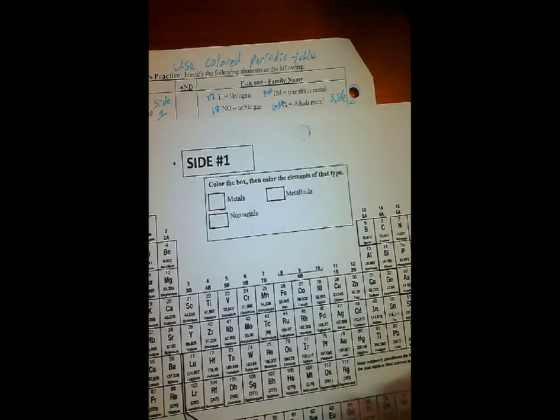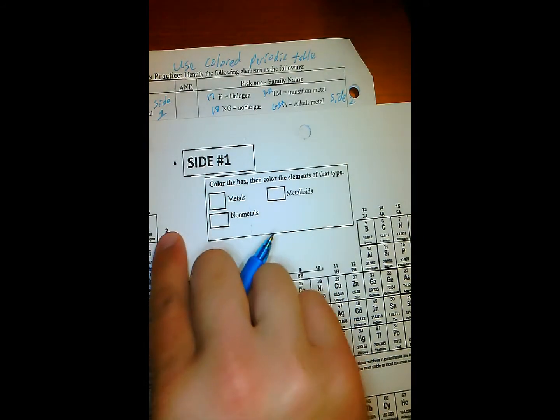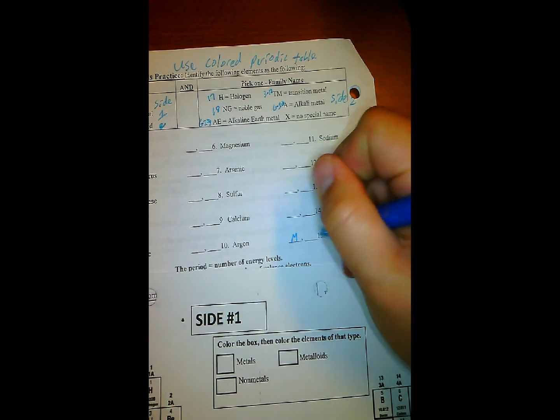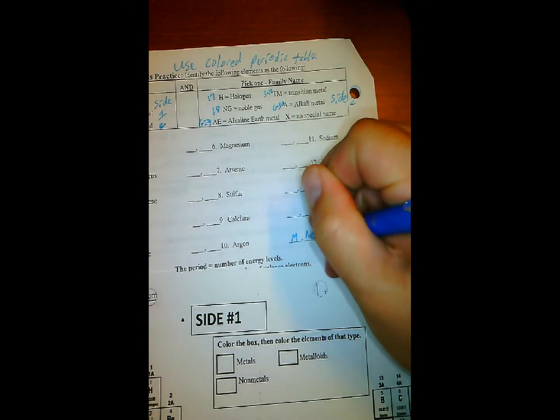So if I find barium, barium is in group 2. Does everybody see that? Here's group 2, follow it down. Bada bing, bada boom. And so therefore I will label him as an alkaline earth metal.